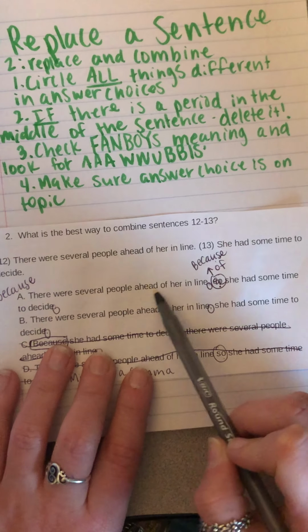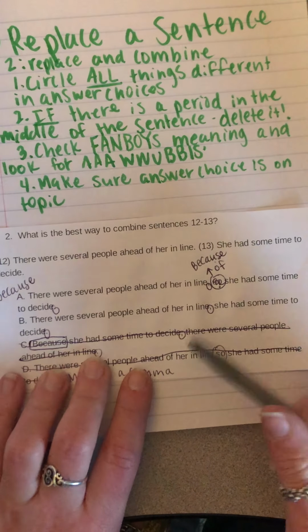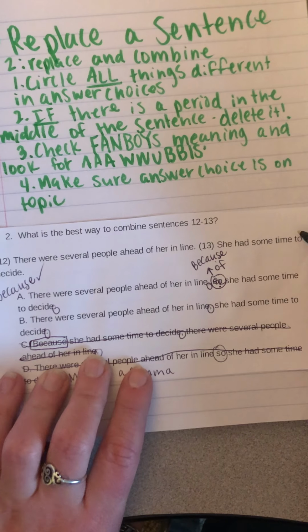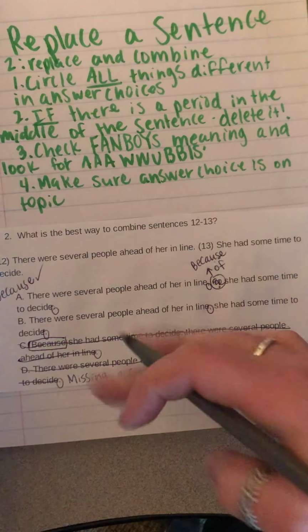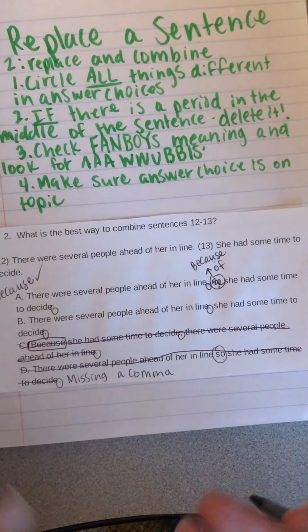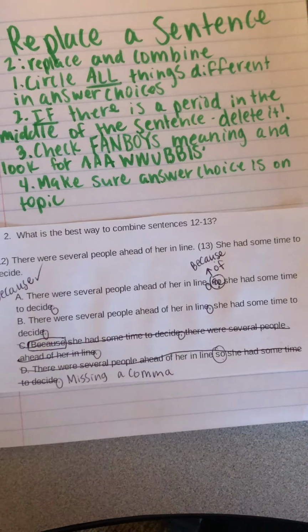Because there were several people ahead of her in line, she had some time to decide, okay? That makes sense because shows you because this happened, then that happened. That's just like if you're waiting at McDonald's and you don't know what you want to eat. You have plenty of time to decide if there's lots of people in front of you, okay?